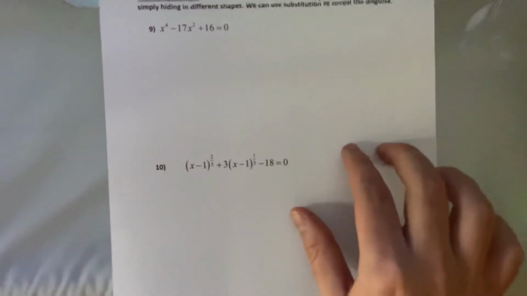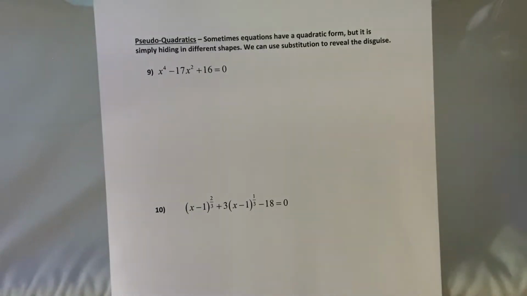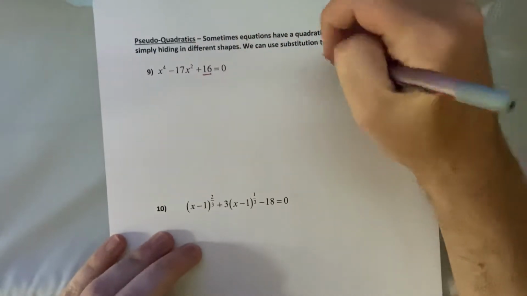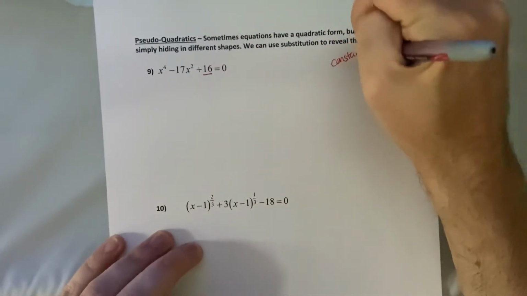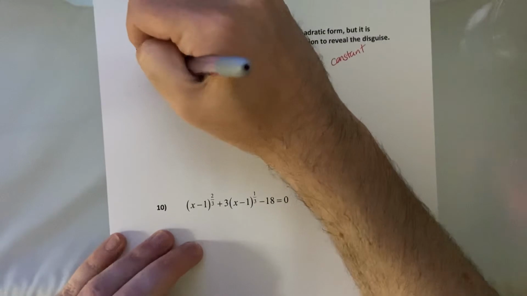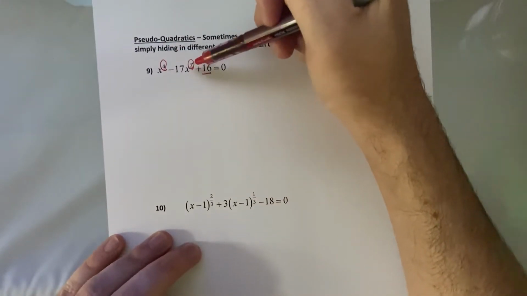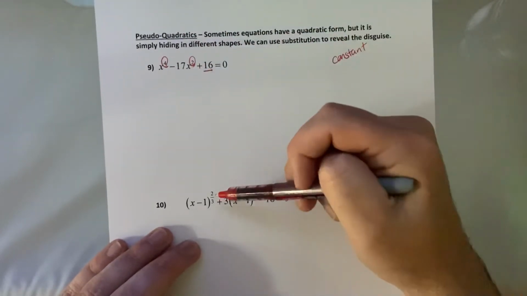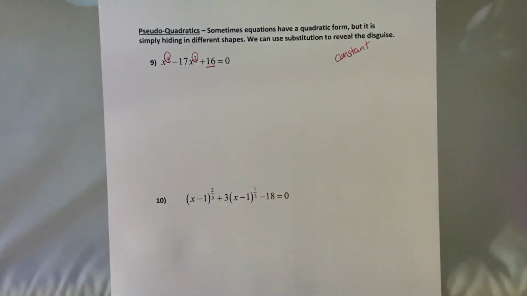Now, the last kind are things that don't look quadratic but behave like quadratics. Now, what is your tell that this is going to be the case? You've got a constant at the end, and you look at the powers here. If the first power is double the second power, for 4 and 2, or down here, 2/3 and 1/3, then that tells you that it's going to behave like a quadratic. It's just not one. Now, how do we deal with this?